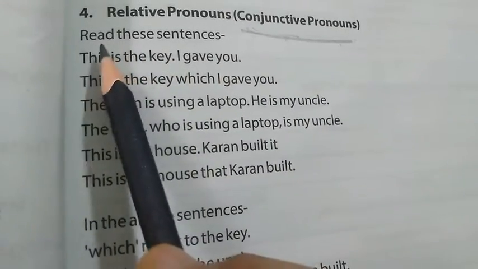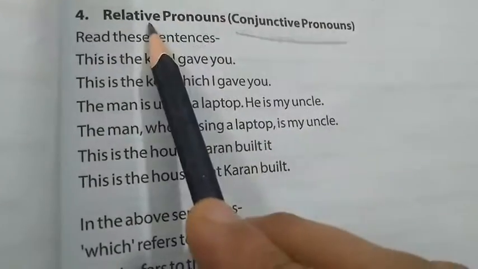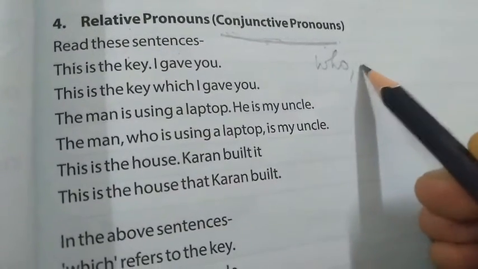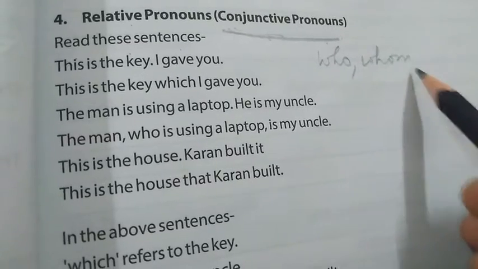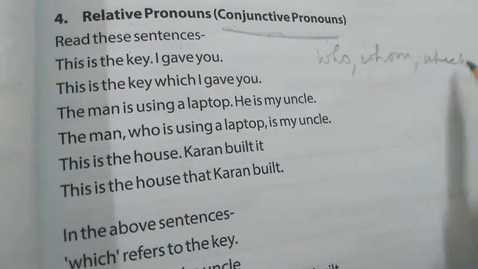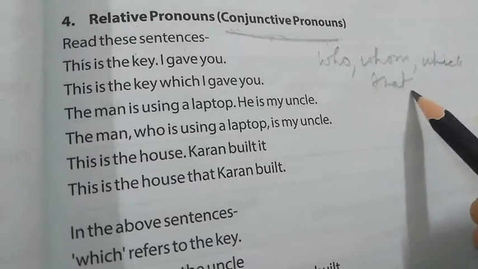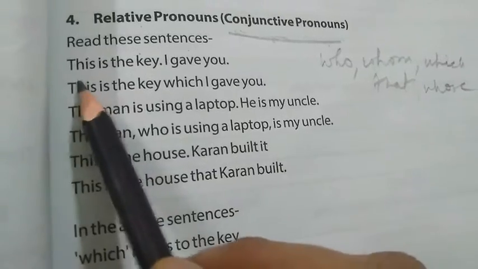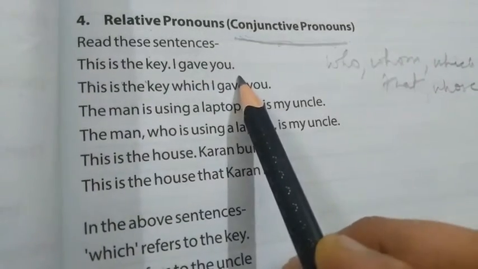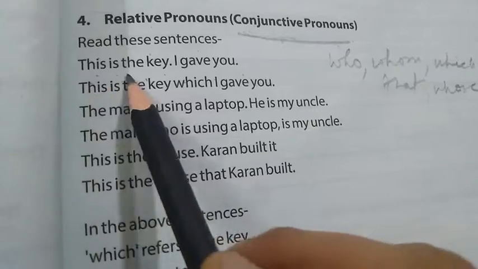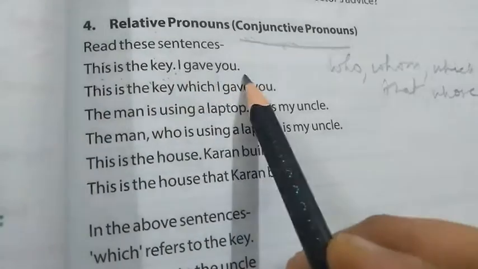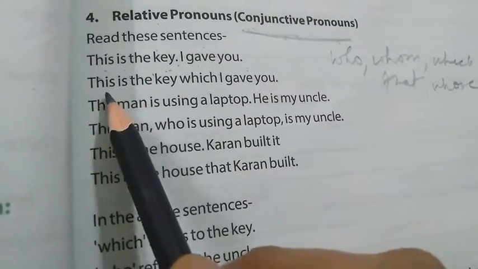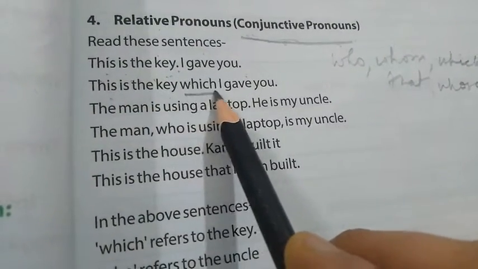Okay, let's read these examples. In these also we will use the same words like who, whom, which, or that is also there, and whose can also be used. So let's read this. This is the key I gave you. So these are two sentences. This is the key, full stop, I gave you. Okay, then we will join it together. Let's see how. This is the key which I gave you.